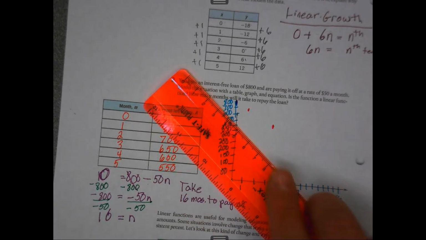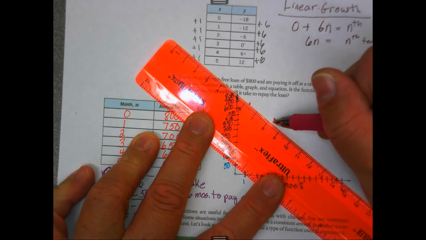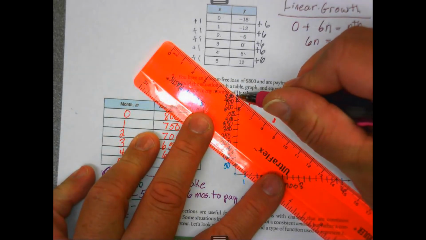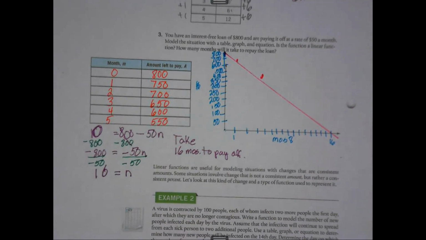And if I had this all scaled right, I would have a straight line. This axis down here to 60. Next step, I'll use graph paper.